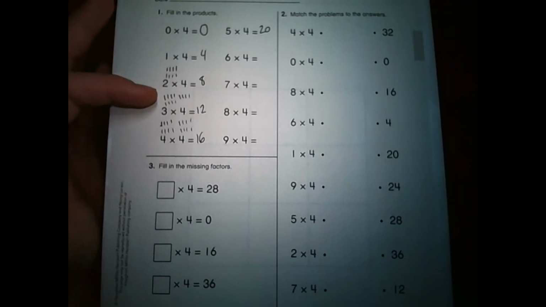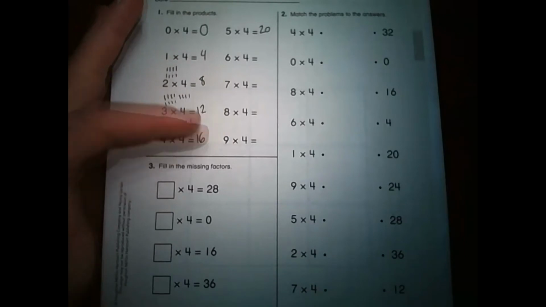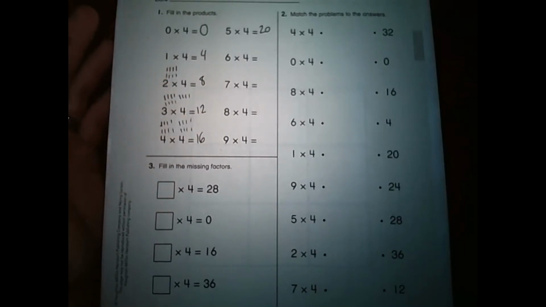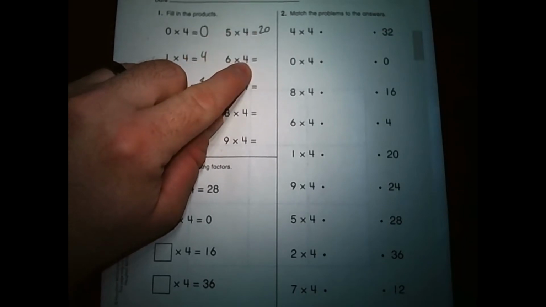Okay. 6 times 4. Now we can do this a couple different ways. Down here we've been doing our groups of 4. But as you get with the higher numbers, making that many groups of 4 can get a little tedious, a little rough. So instead of doing 6 groups of 4, what we're going to do is 4 groups of 6. Okay? Check it out. 1, 2, 3, 4, 5, 6. 1, 2, 3, 4, 5, 6. I've made 2 groups so far. 1, 2, 3, 4, 5, 6. 1, 2, 3, 4, 5, 6. So I've made 4 groups of 6.